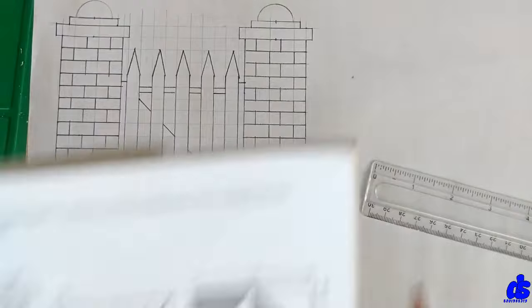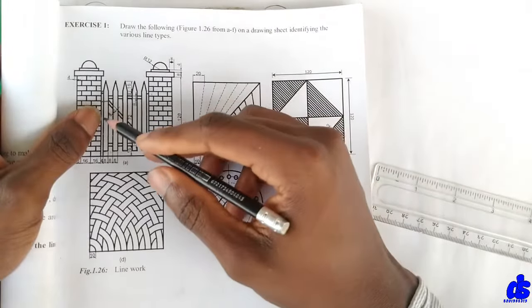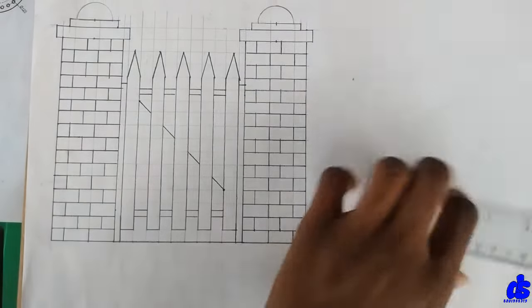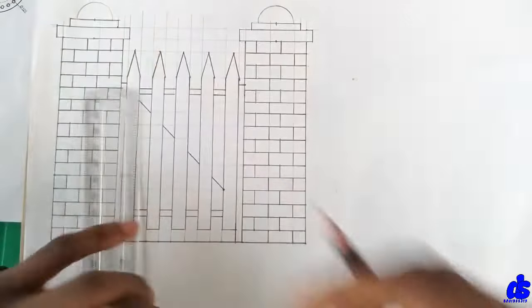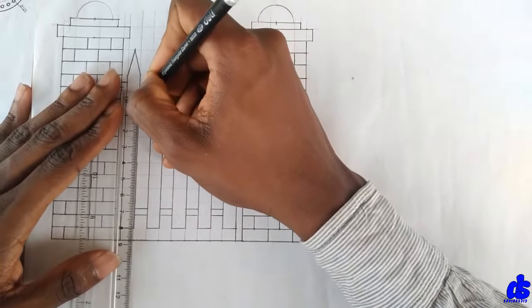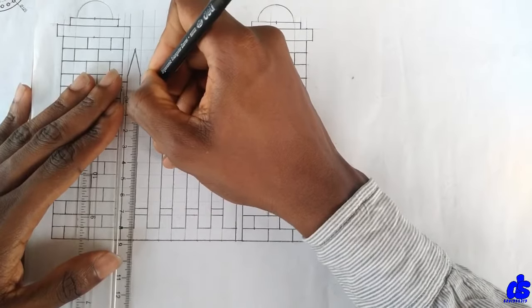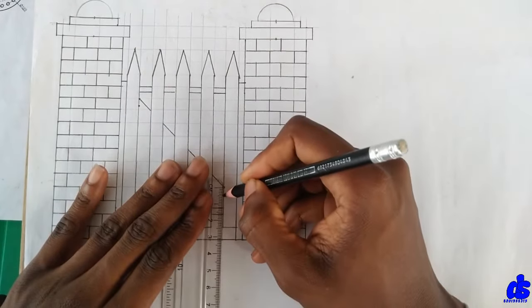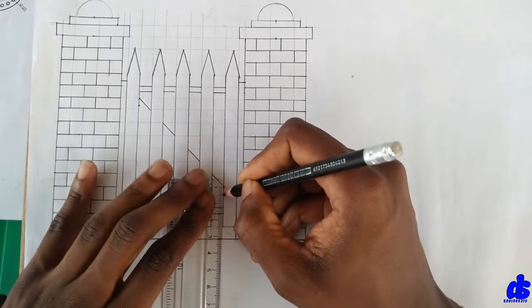Right. Now we know the distance in between is 4. So we just have to measure 4 downwards to get the next point. So from here, we're going to measure out 4. So 4 is somewhere here. From here to 4, 4 is also somewhere here.